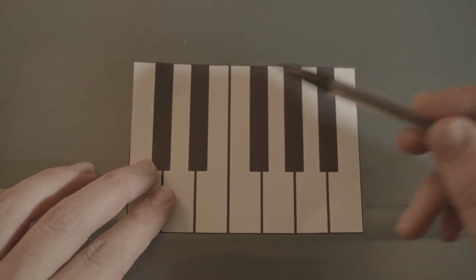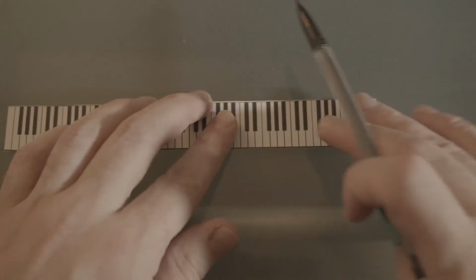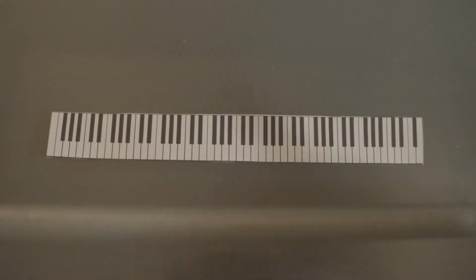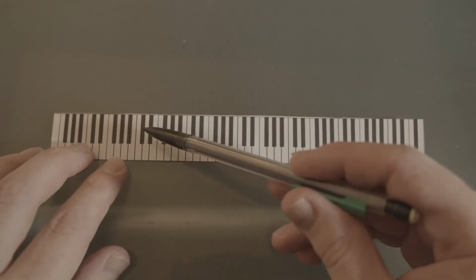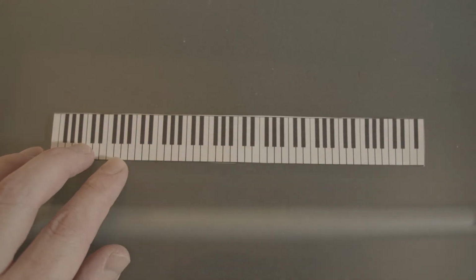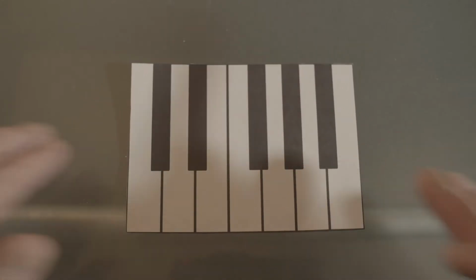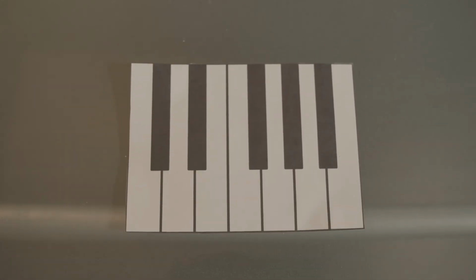Now, I'm only showing you a tiny little section of the keyboard up close, but if we look at the entire keyboard, you can see that pattern repeats over and over and over again. We have 2 black keys, 3 black keys, 2 black keys, 3 black keys, etc. I'm going to go back to my close-up over here. So we use these black keys as a landmark for where the white keys are.